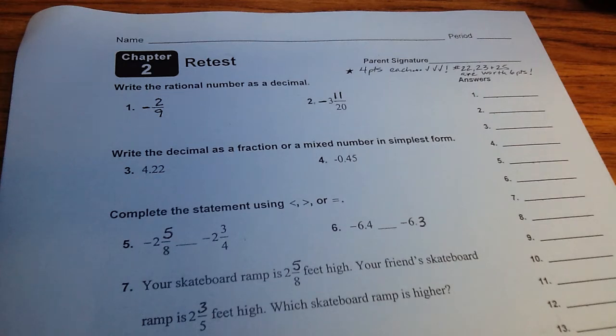Hi. The Unit 2 retest was challenging. Even though it was a retest, there's just a lot going on in this test. You've got decimals, fractions, negatives, and students still are struggling at times. Many students did well, but there are others that still need to put in some more support to build their knowledge with these topics, with these rational numbers.